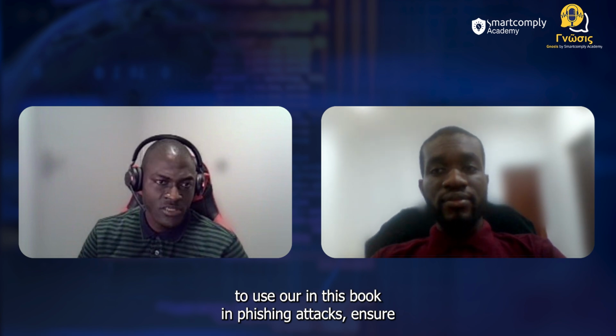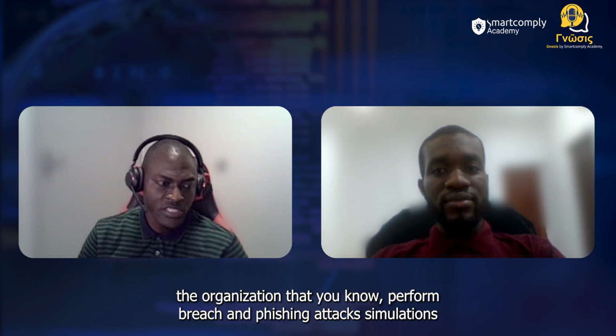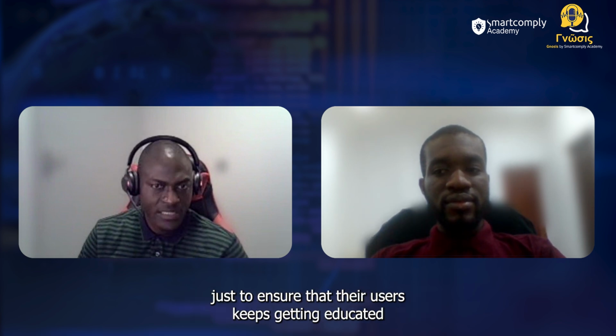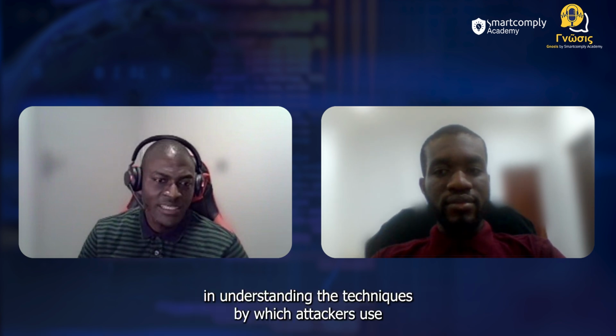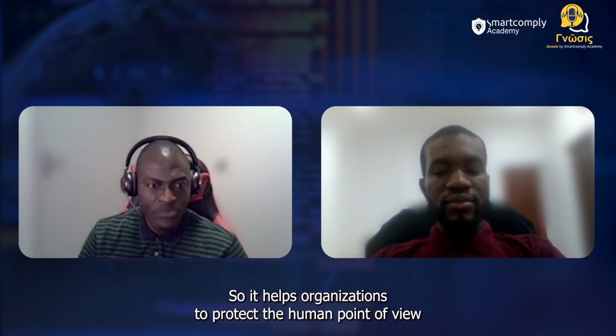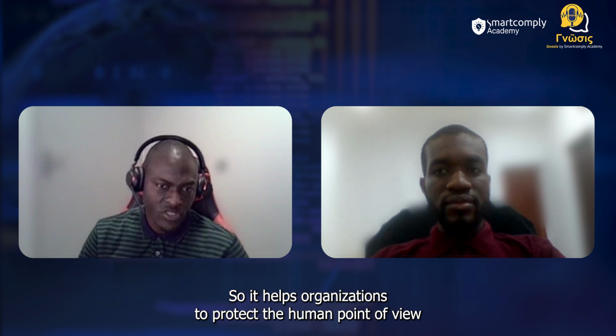Regarding phishing attacks, ensure that the organization performs breach and phishing attack simulations, just to ensure that users keep getting educated, understanding the techniques attackers use to exploit information using social engineering techniques. So it helps organizations to protect from a human point of view.